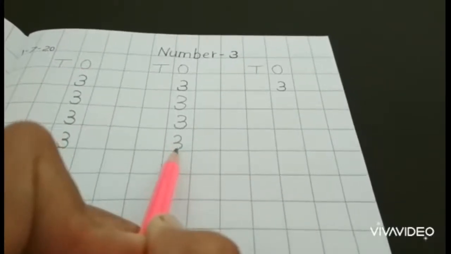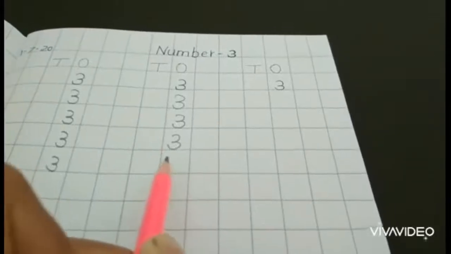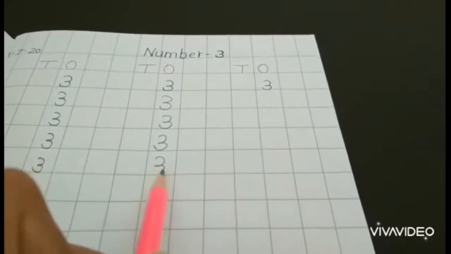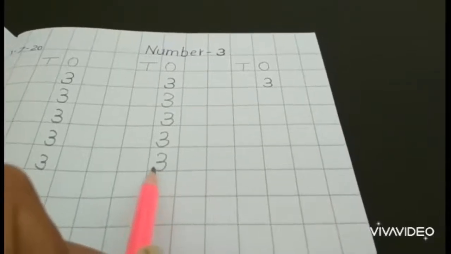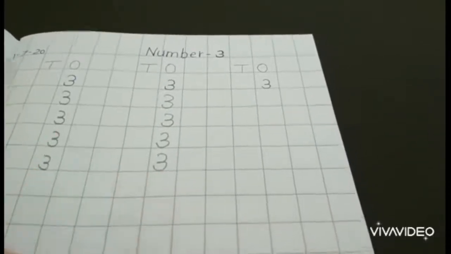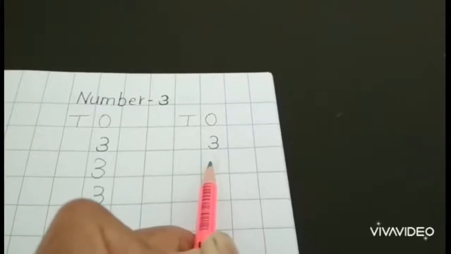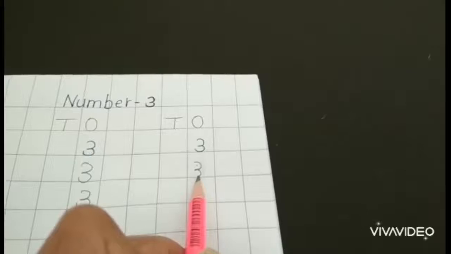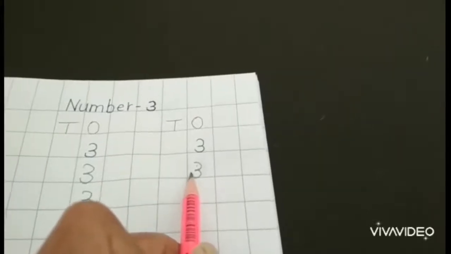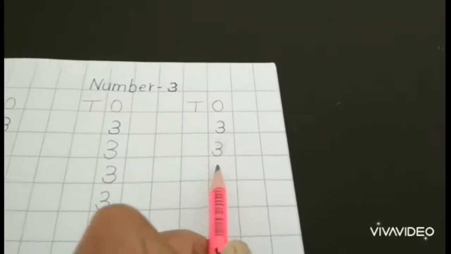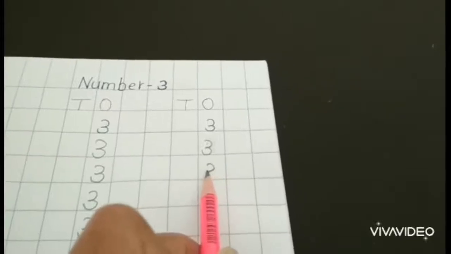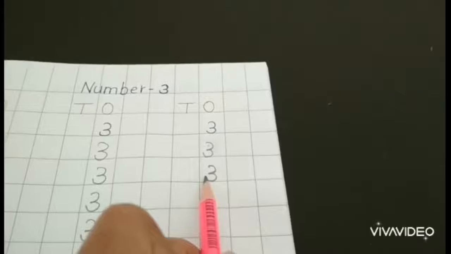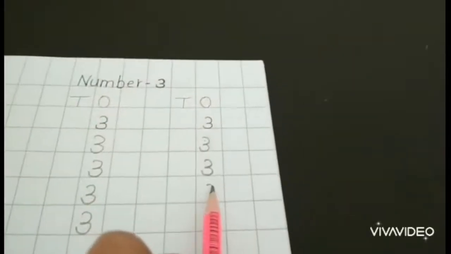Number 3. Reverse C curve, again make a reverse C curve and touch the bottom line.